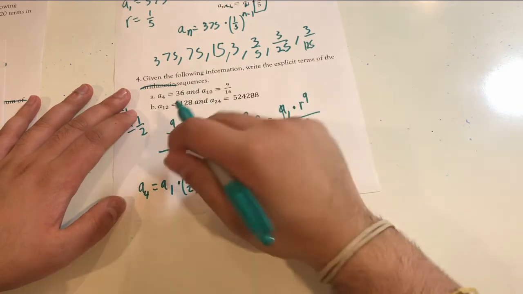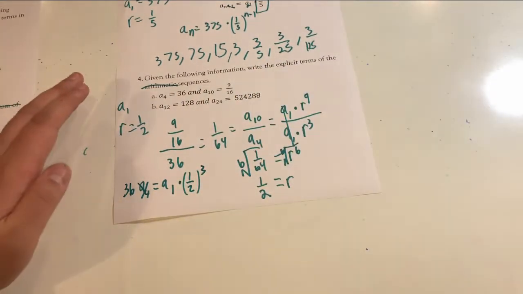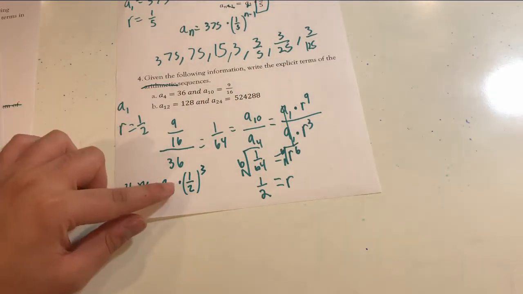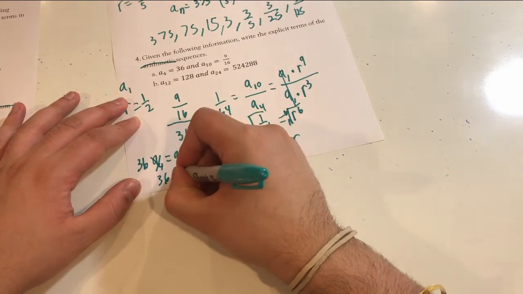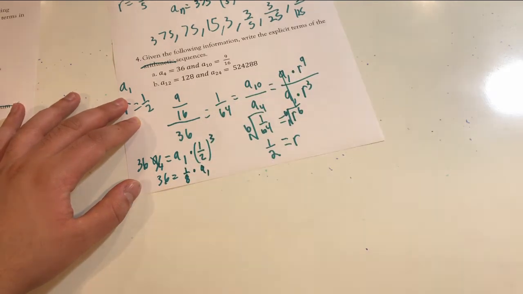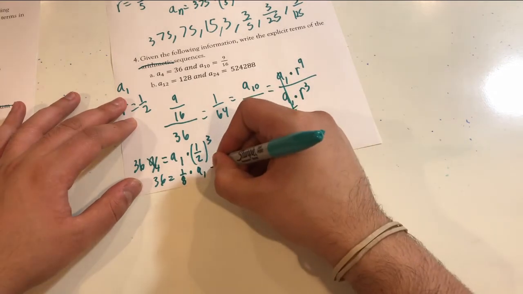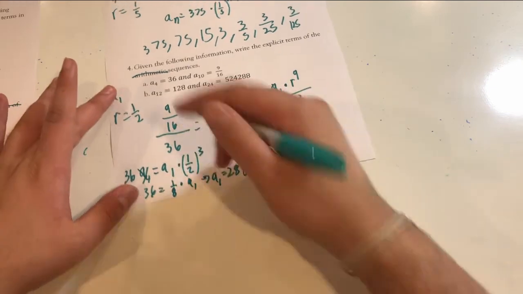Because we know a sub 4 is actually 36. And this is something we can divide. So 1 over 2 to the third power should be 1 over 8. And then we have 36 equaling 1 over 8 multiplied by a sub 1. And if I multiply by the reciprocal on both sides, I end up with 36 multiplied by 8. And that gets us an a sub 1 of 288.